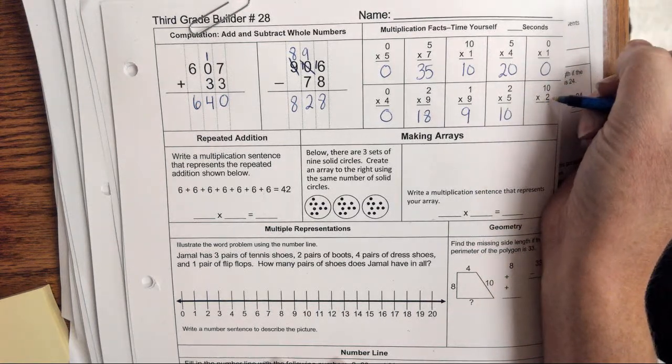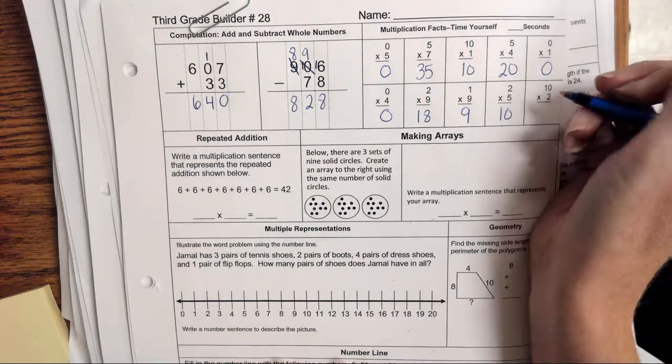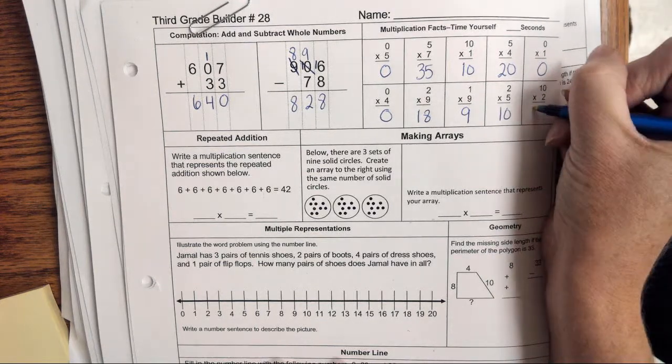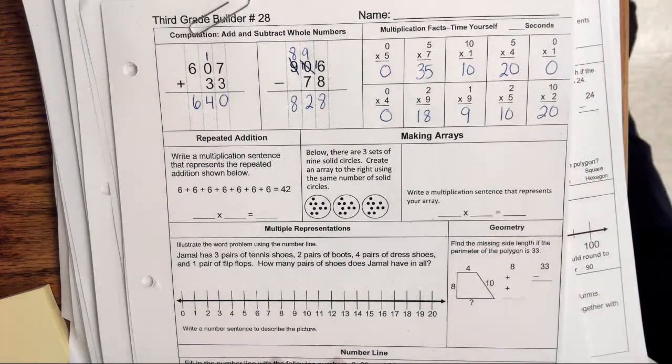And 10 groups of 2 or 2 groups of 10, 10, 20, we get a product of 20.